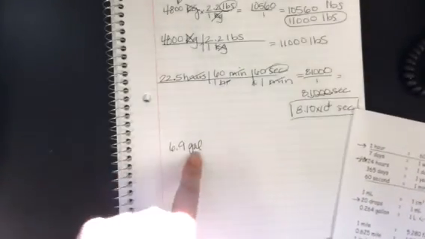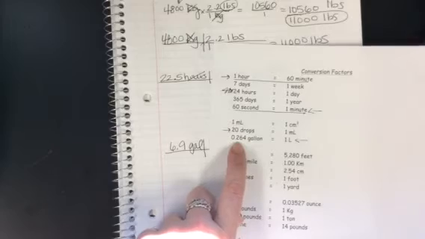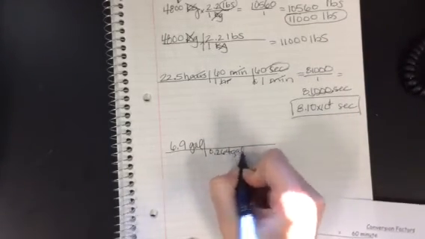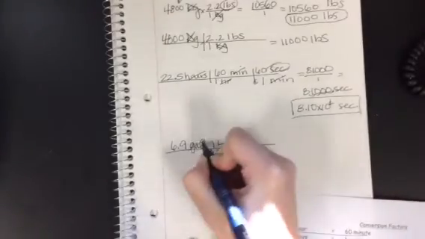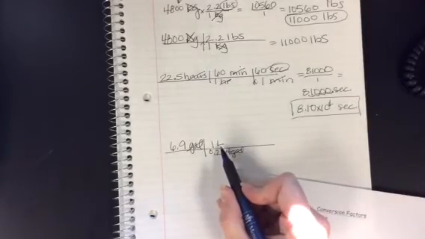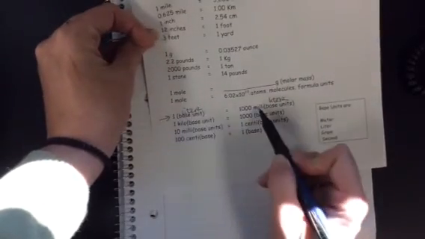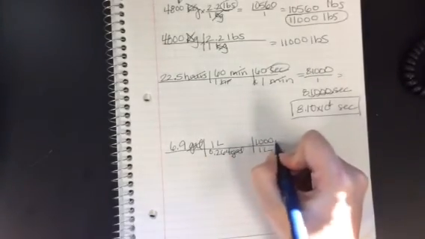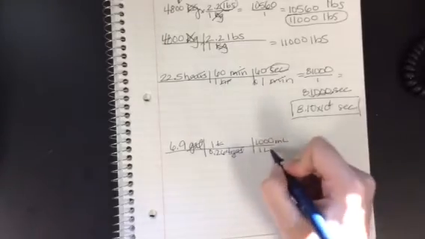So again, I start with the number that's given, which is 6.9 gallons. And I'm going to look at my conversion, which says that there's 0.264 gallon in 1 liter. Because I have gallon on top and on bottom, they cancel. That leaves me with liters. With my liters, I'm going to use my next conversion factor, that 1 liter is equal to 1,000 milliliters. So if I have liters on top, liters has to go in the bottom. That's equal to 1,000 milliliters.